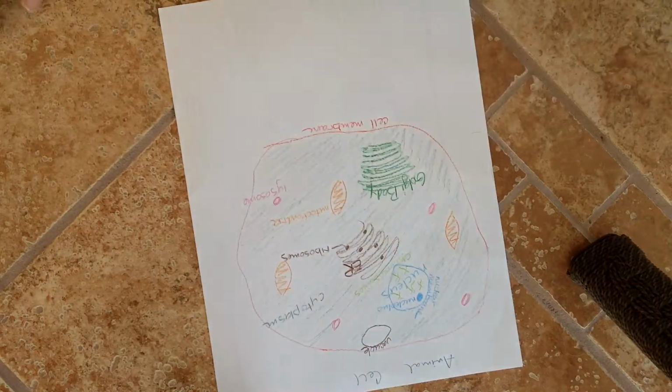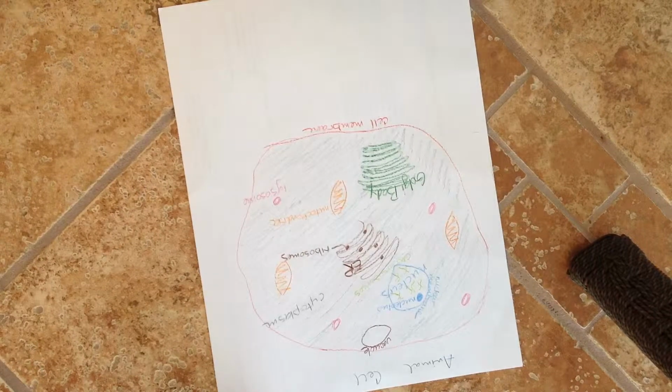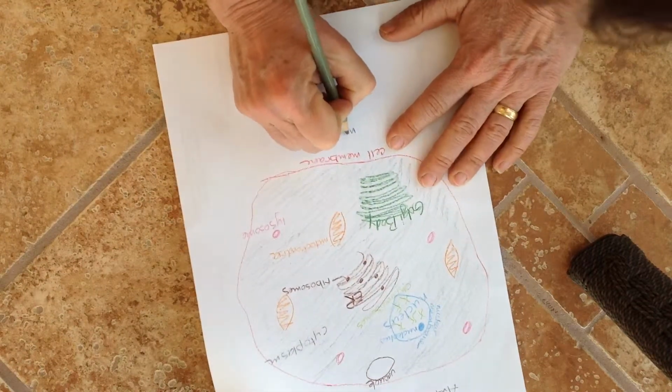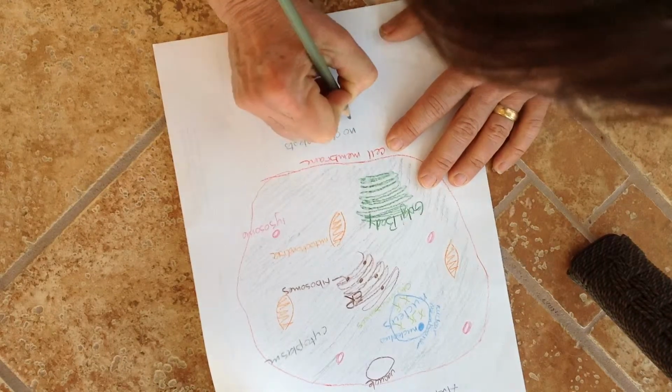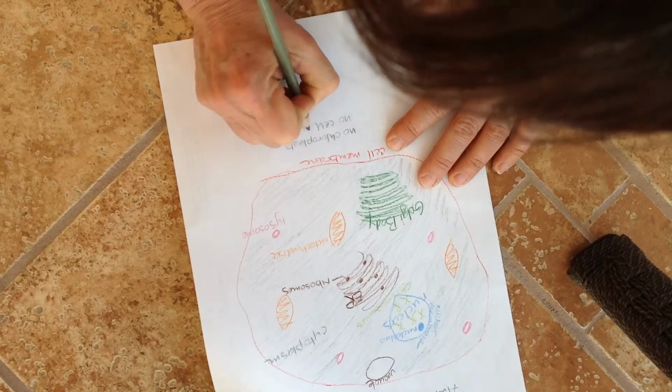So that's important too. And we've got lysosomes and we put our chromosomes in. Very good. There's our animal cell. Reminder, no chloroplasts and no cell wall. Very good.